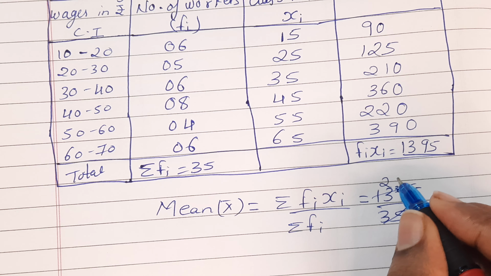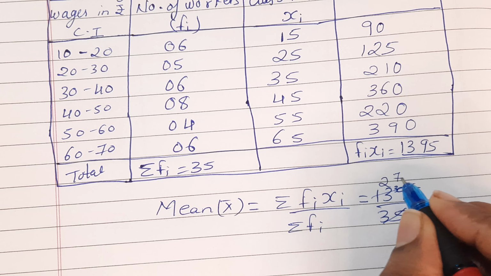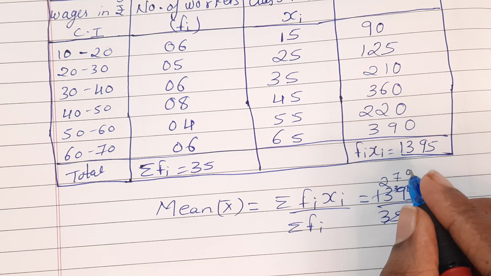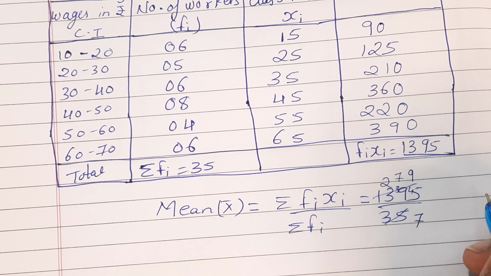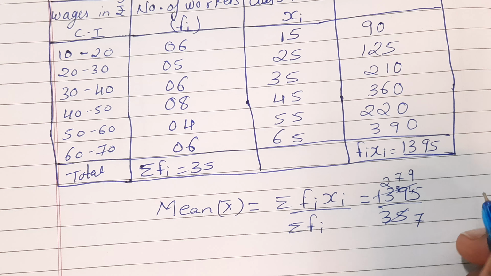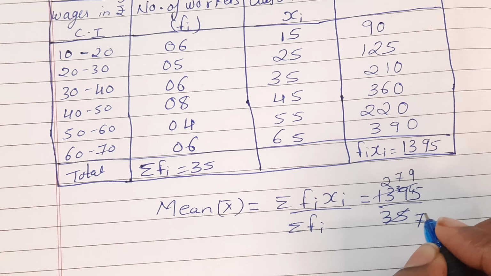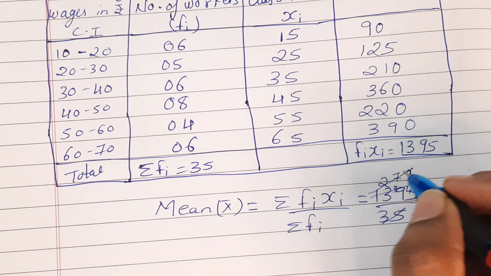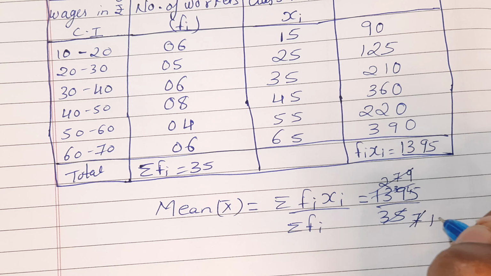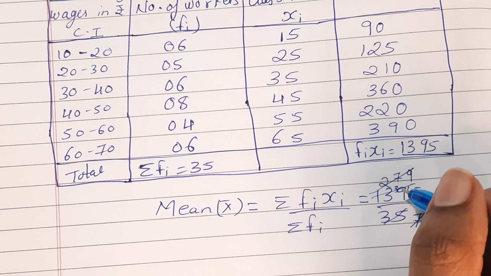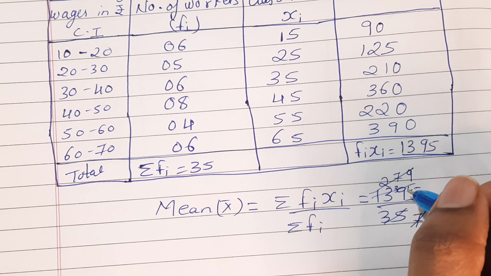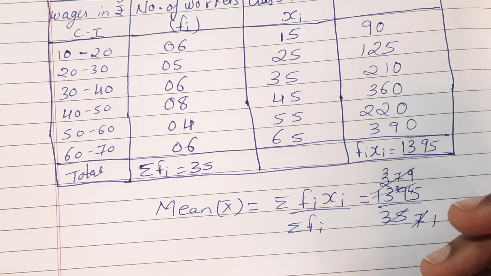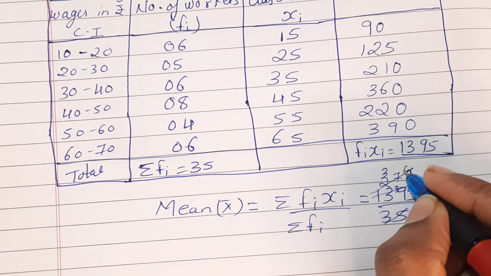So 5 sevens are 35, 36, 37, 38, 39, 4 is over here. 5 nines are 45, 70, 7 ones are 7, 7, 6. 7 fives are 35, 7 fours are 28, 7 threes are 21, 22, 23, 24, 25, 26, 27. So 6 will go here.